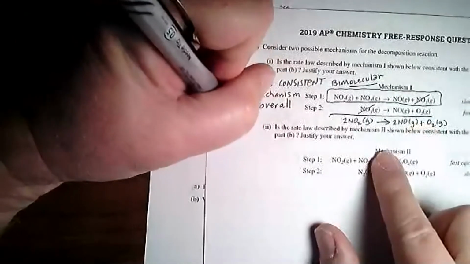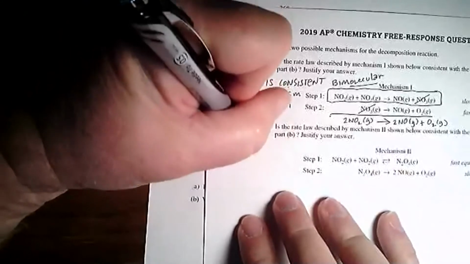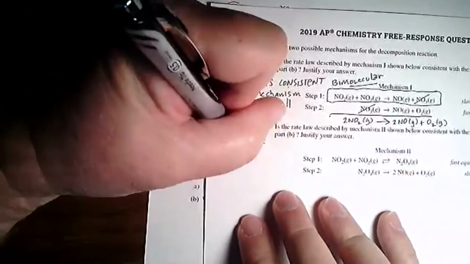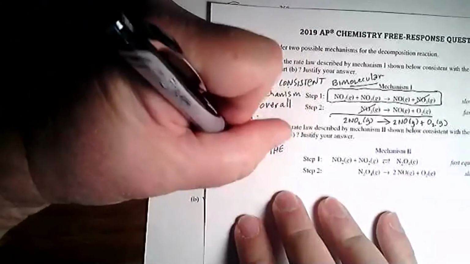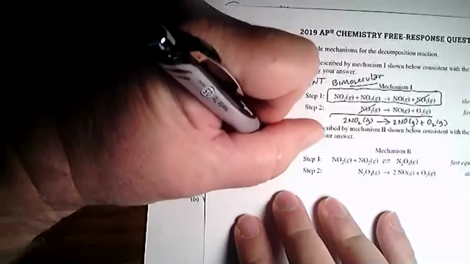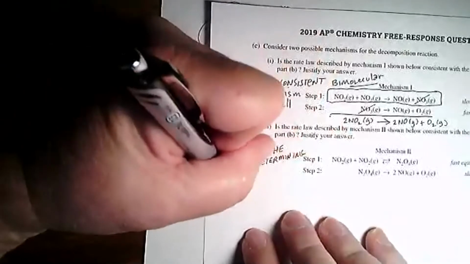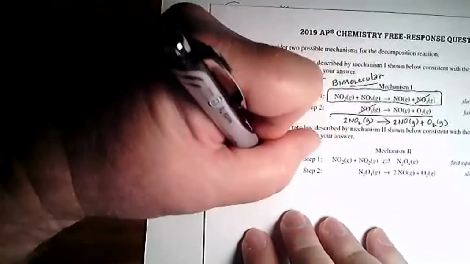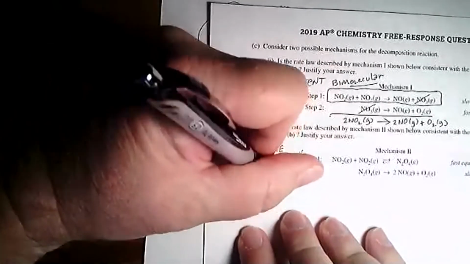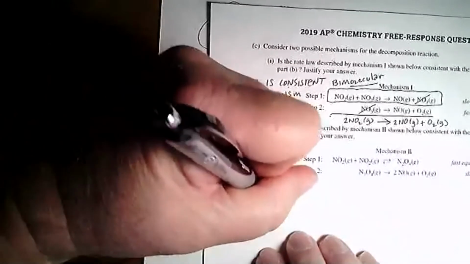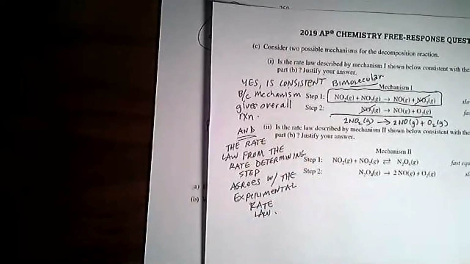And the rate law from the rate determining step agrees with the experimental rate law. Sorry, I know it's a mess, but it's there.